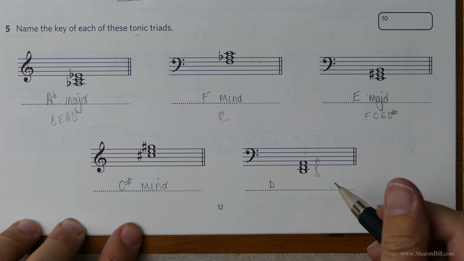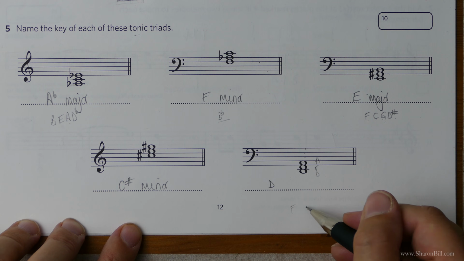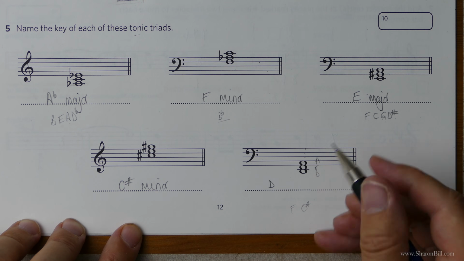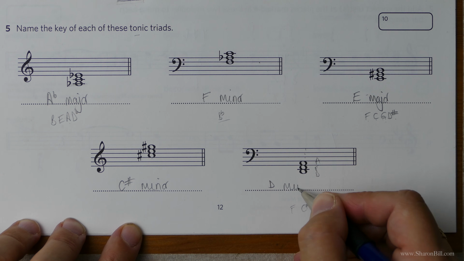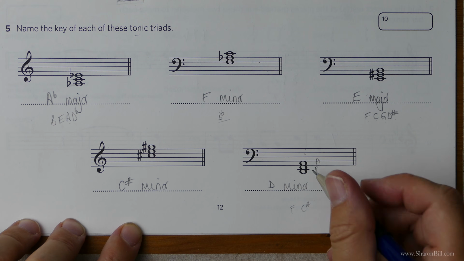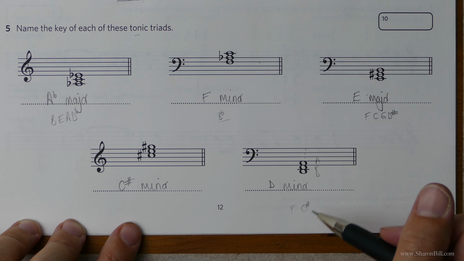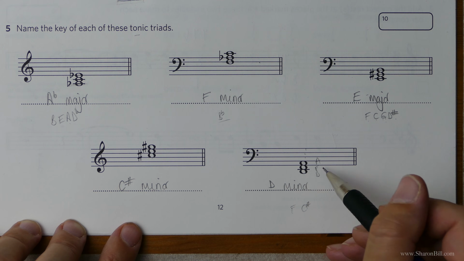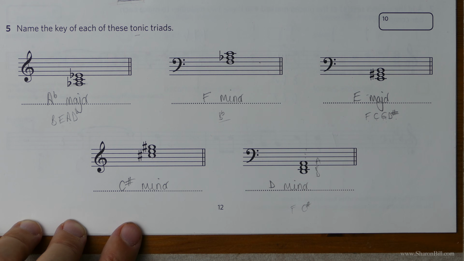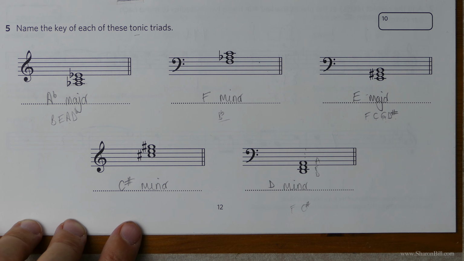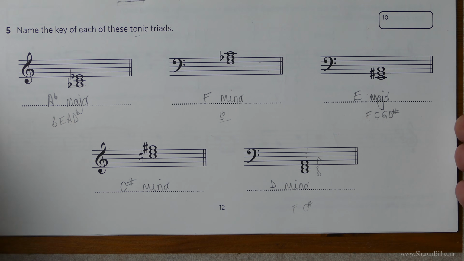Now D major would have F sharps and C sharps. There's no F sharp, so it's a minor. And D minor is related to F major, which would just have a B flat, and that would then explain why the F doesn't have a sharp either. So there we go, that's that one completed.